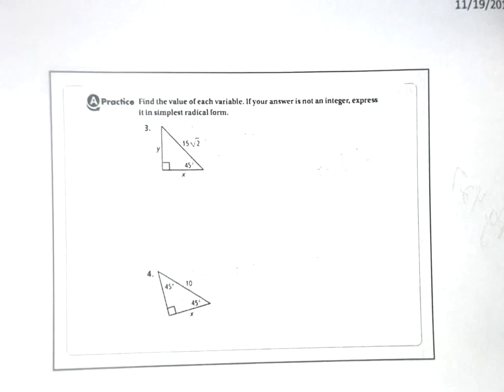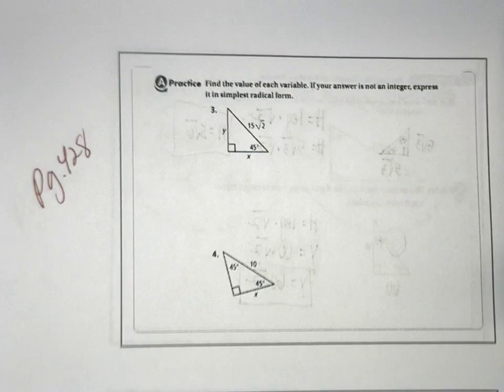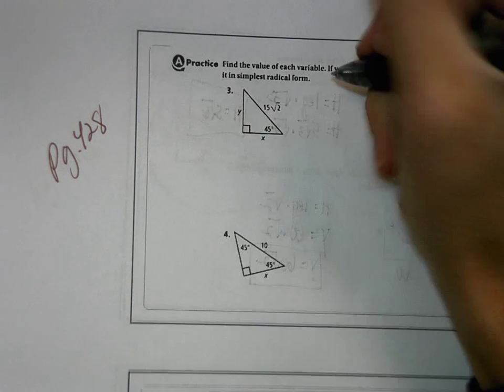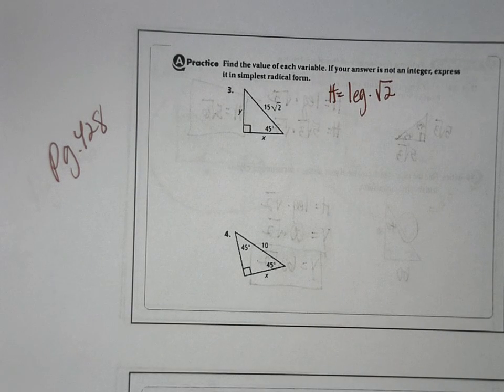Okay, so we are still on page 428, problem number 3. I would like you to find those legs that are missing right there. So what will we start by doing? What is our formula? Okay. When you get the answer, raise your hand. You guys are fast. This one was actually kind of easy though. Perfect. Good. Perfect. Yep, that's it. That's exactly it. Beautiful. Good.